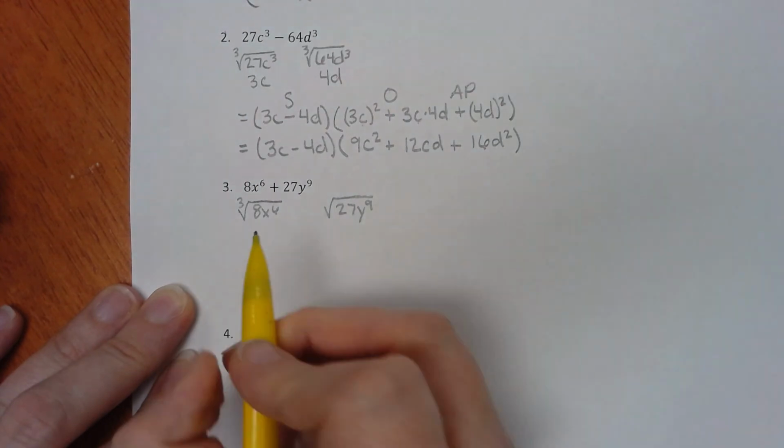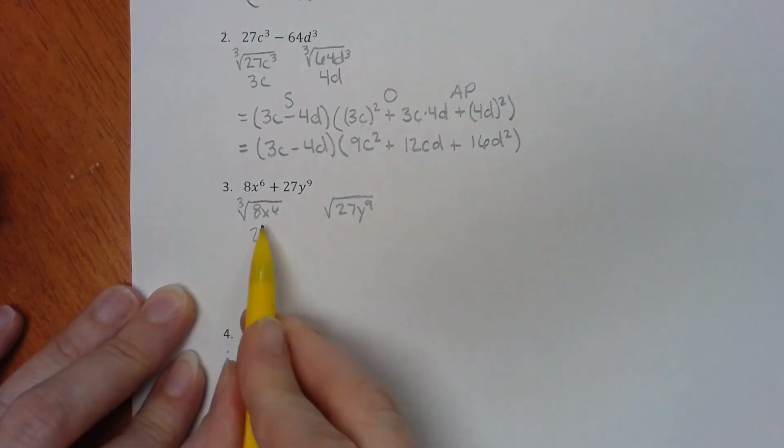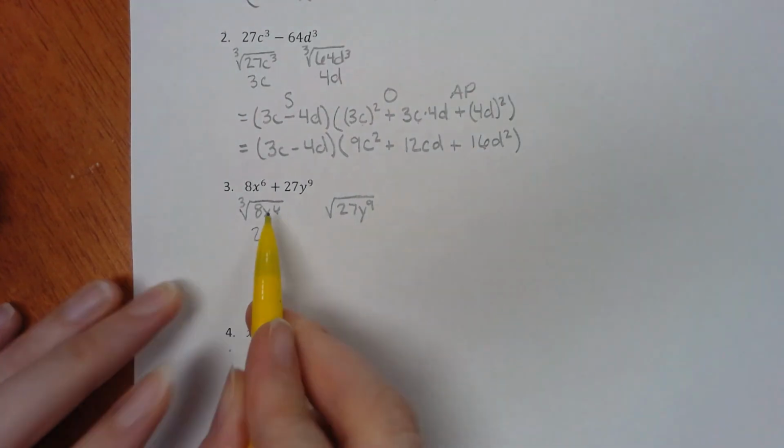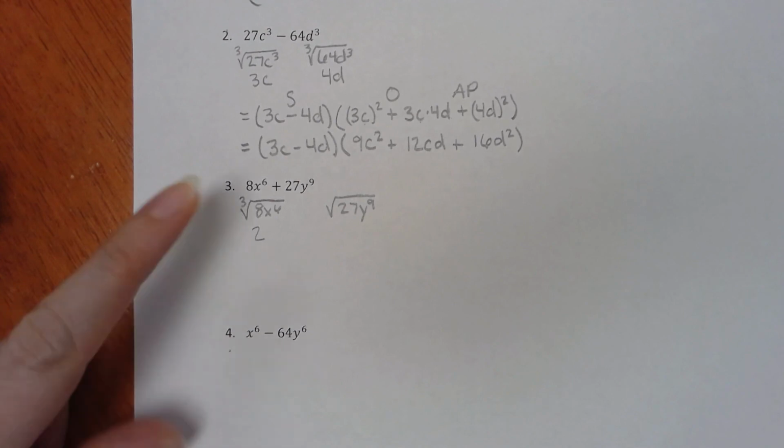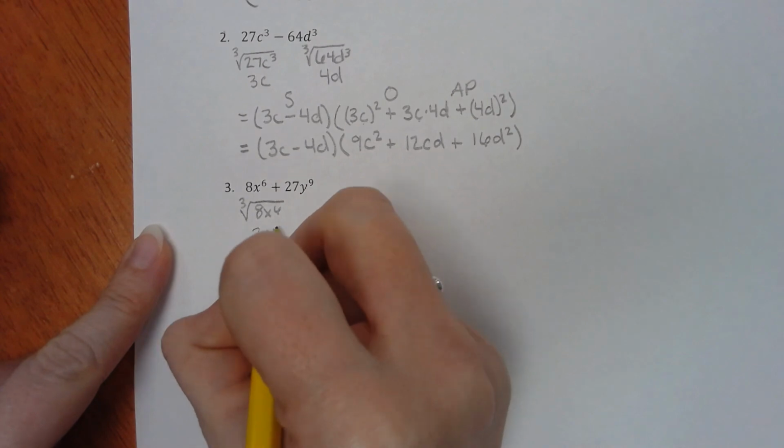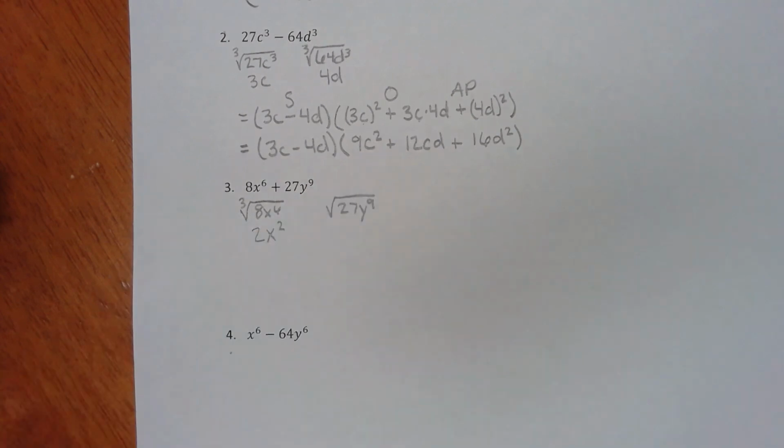So the cube root of 8 is 2. The cube root of x to the 6. If you need to go off to the side and write out those variables and group them, you would put 3 in each group. Hopefully you realize you get x squared for the cube root of x to the 6.